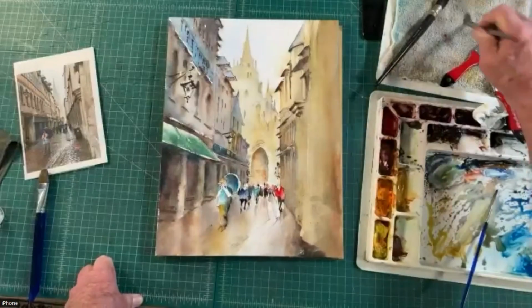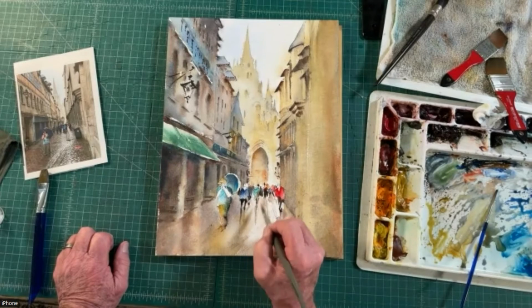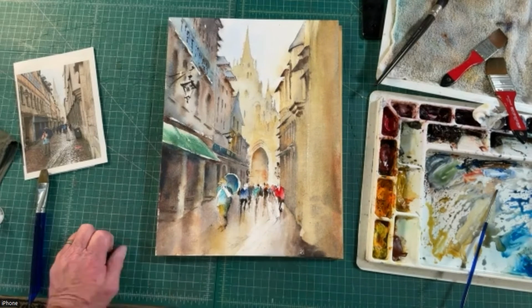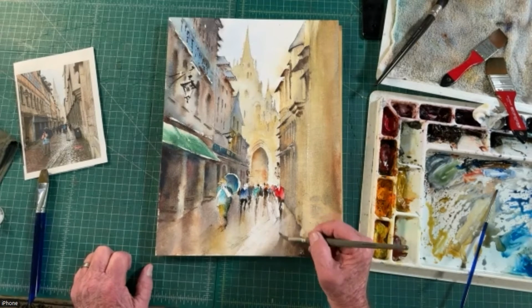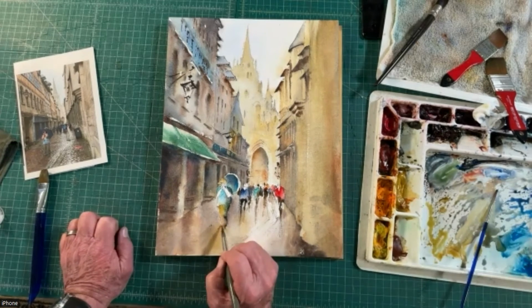And then I'm just going to clean my brush and kind of soften some of these legs so that they become reflections coming towards us. Straight down. We need to get some with Peggy here.